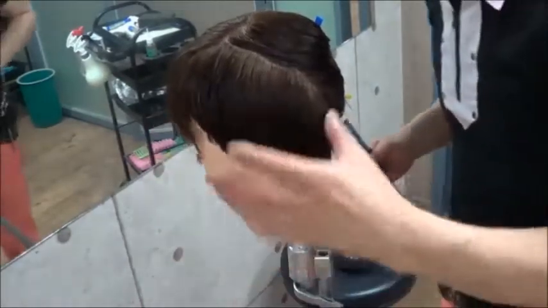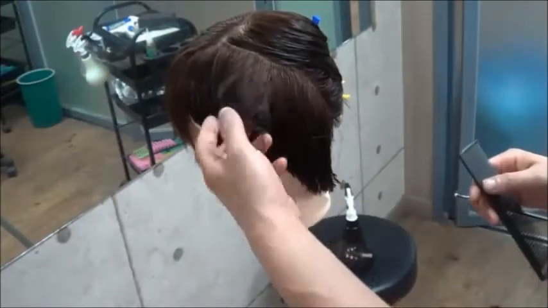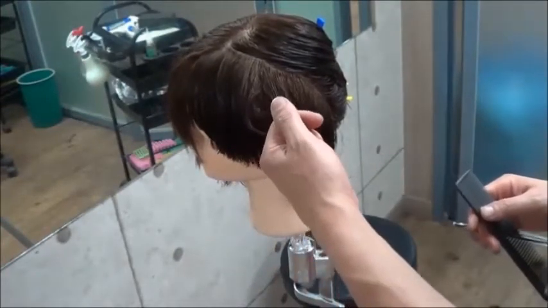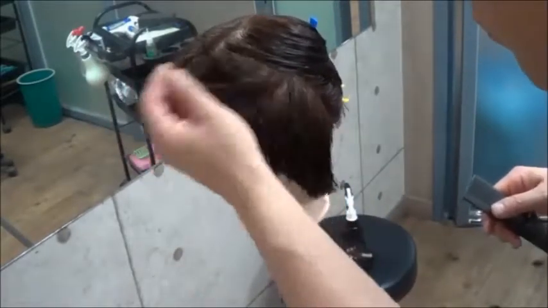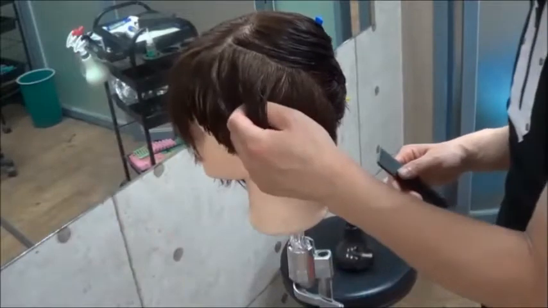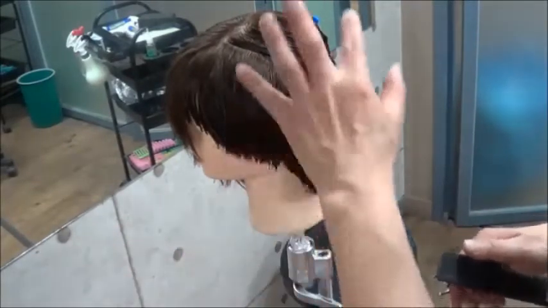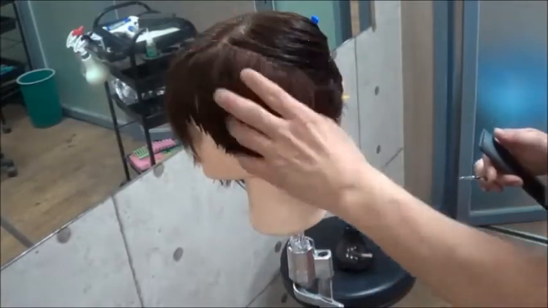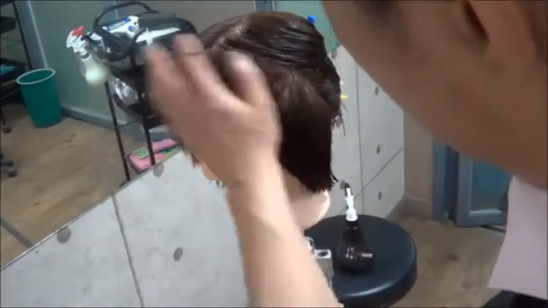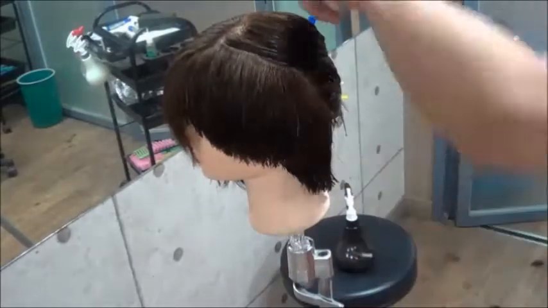Look at this, a little. I think compared to the second section, the third section had two fingers. Compared to the haircut on the second section, the haircut on the third section with the fingers makes more layered effect, okay? Less heavier than before, okay?